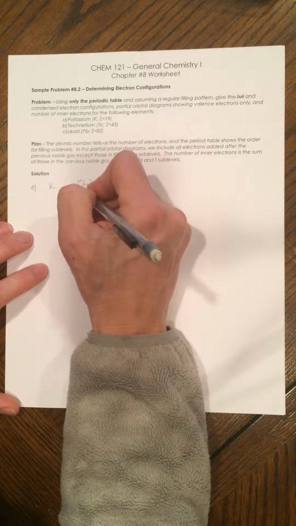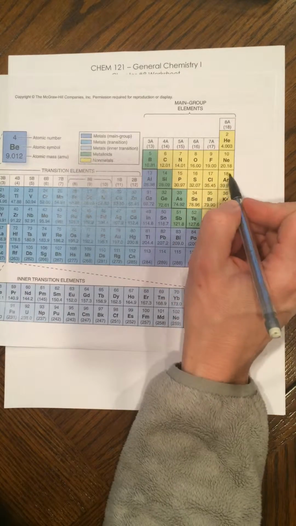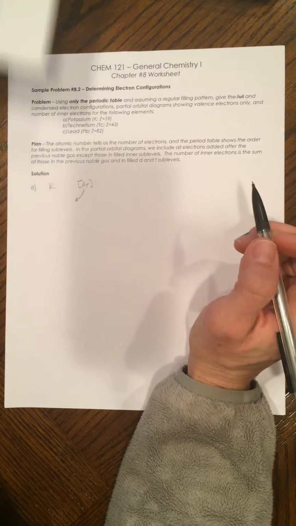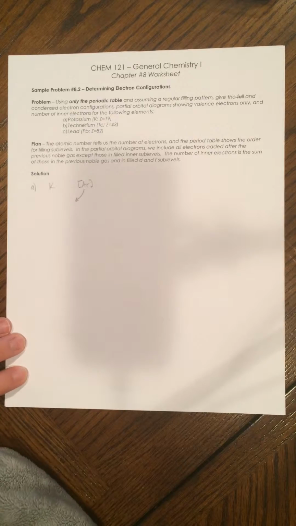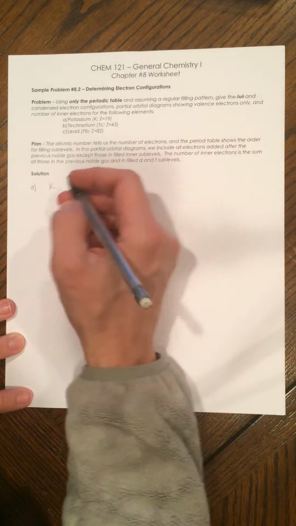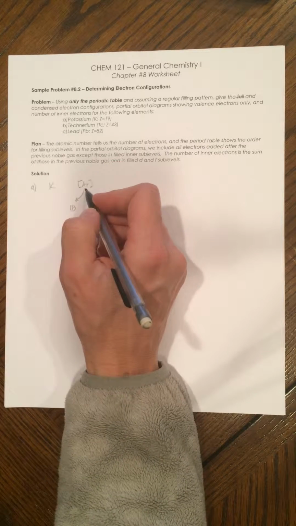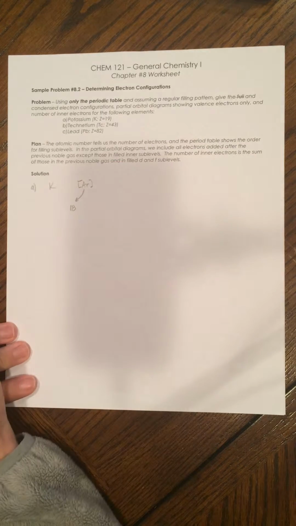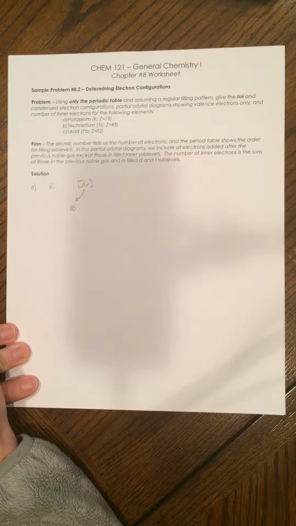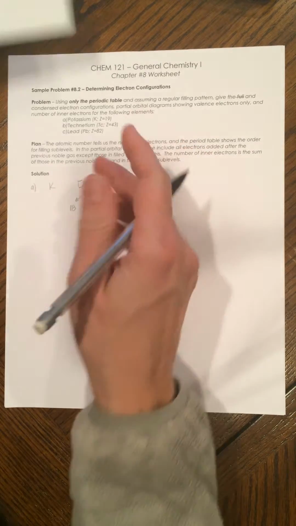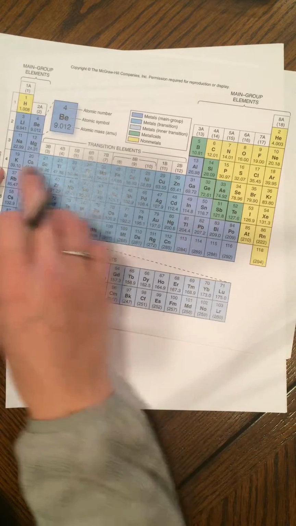And if we think about this, argon as a full inner shell of electrons has 18 electrons there. And that's going to become important because one of the questions asks us to think about the number of inner electrons. So you can look at the previous noble gas in many cases to tell you the number of inner electrons. Okay, so we're not talking about argon here. We need to move forward and see for potassium.